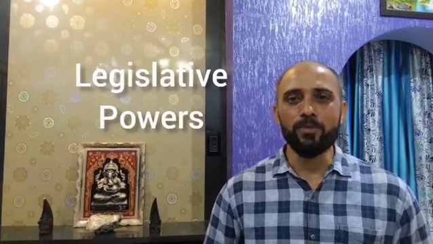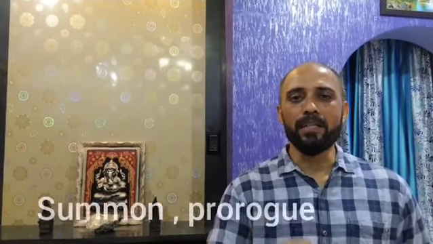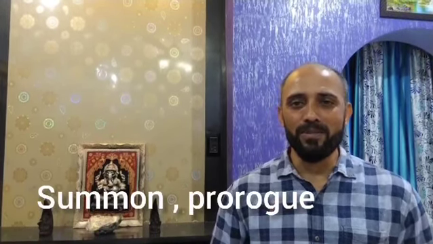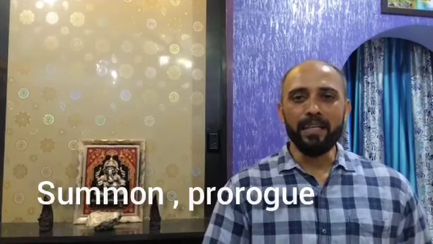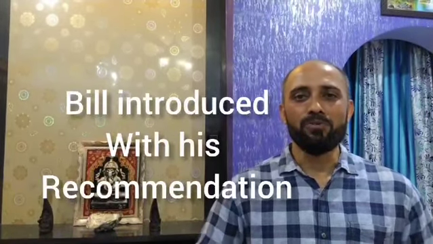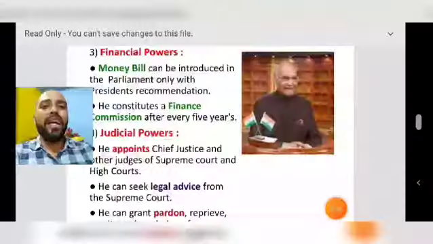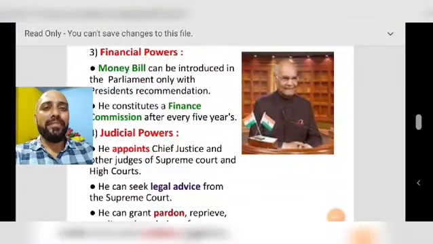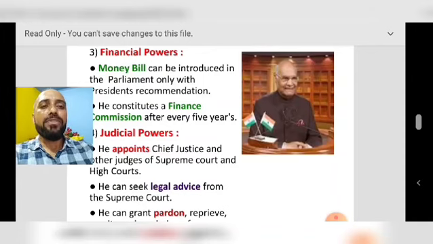Second is the legislative powers. The first one is to summon and prorogue the session of the House. A bill is introduced in the House with his recommendation. Financial powers of the President: a money bill can be introduced in the Parliament only with the recommendation of the President. Second, he constitutes a Finance Commission after every 5 years.